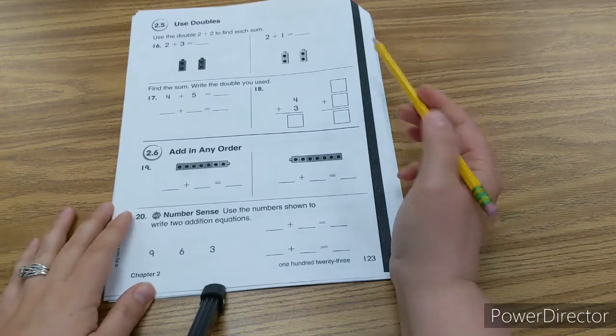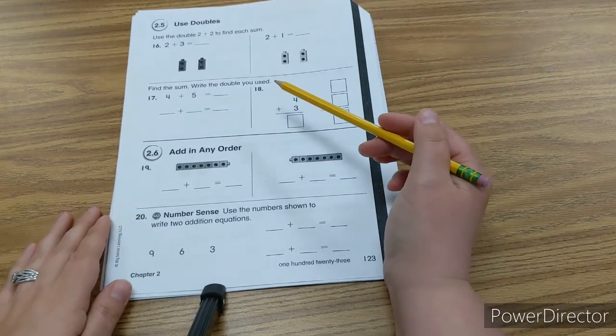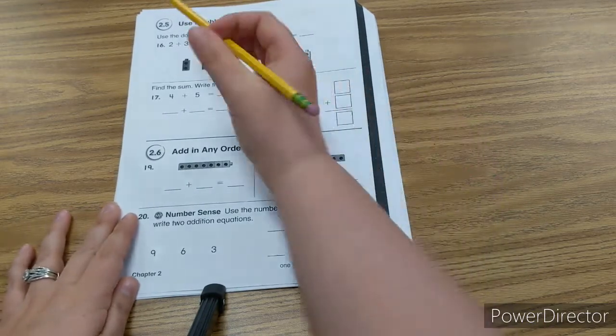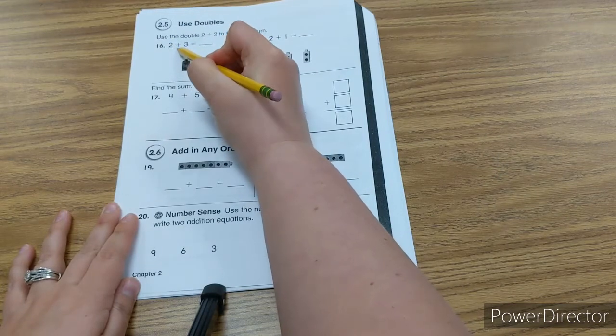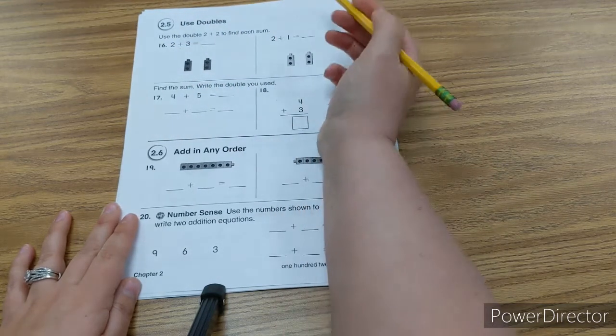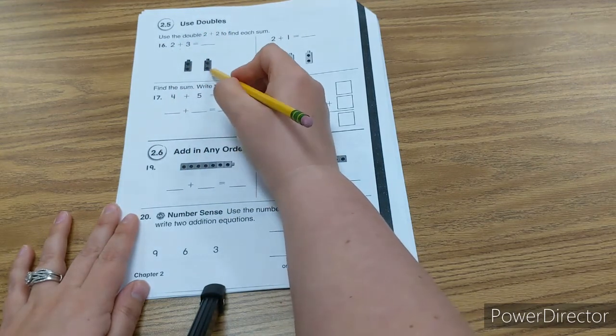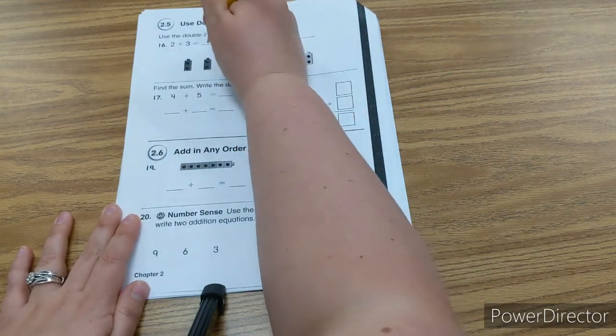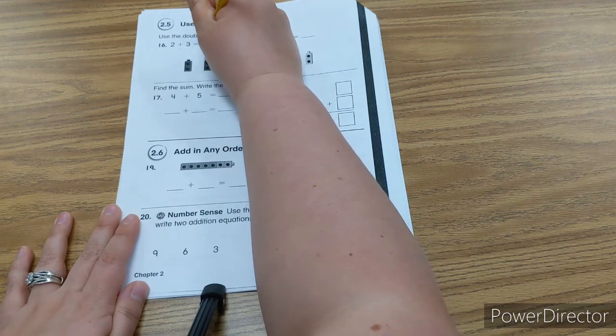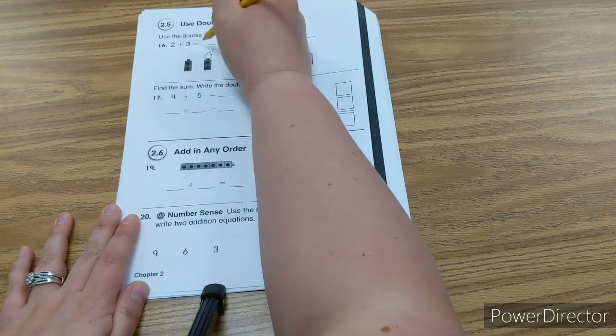All right, so we are going to use doubles to find each sum. 2 plus 3. All right, and we need to use the double 2 and 2. So here's our 2 and 2. 2 and 2 make 4 plus 1 more makes 5.